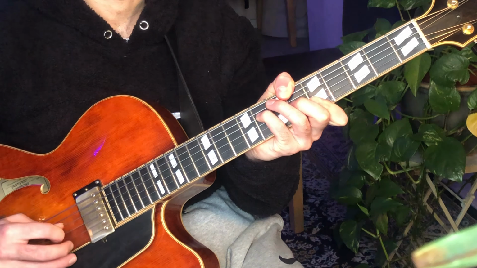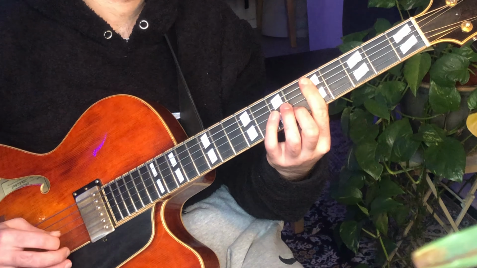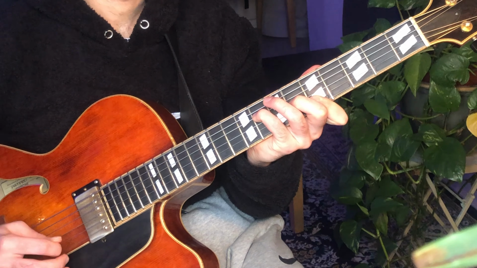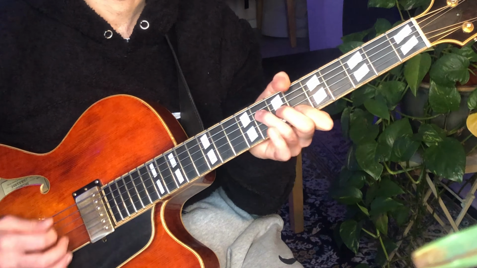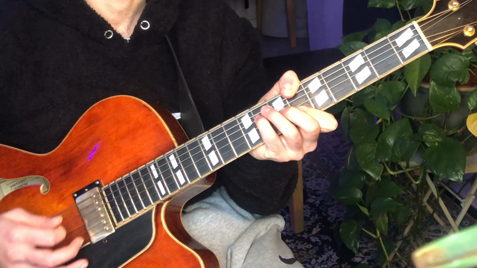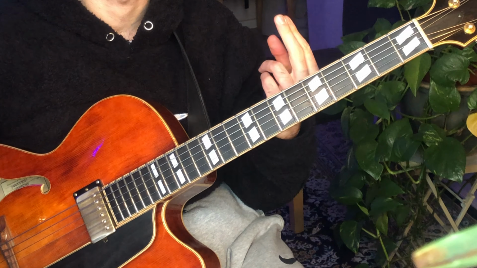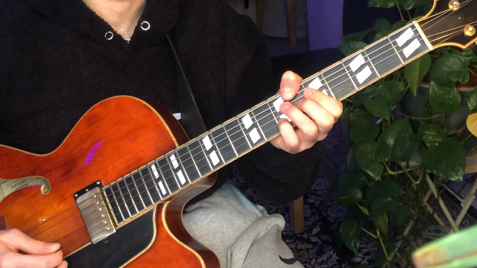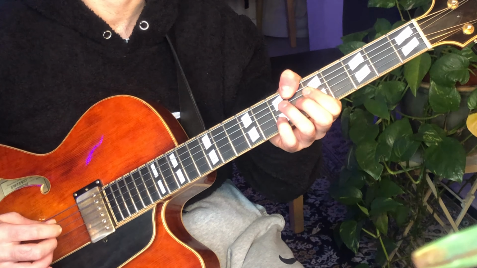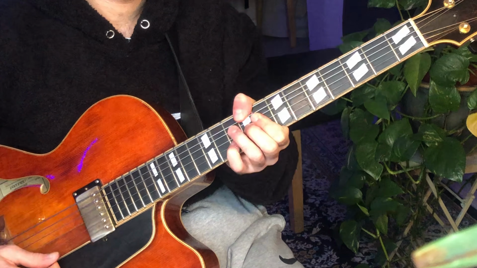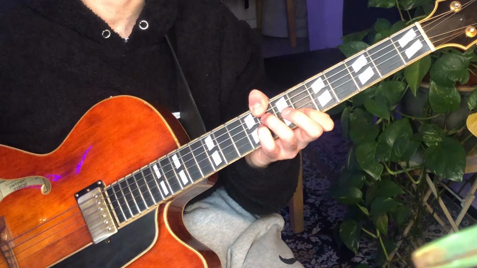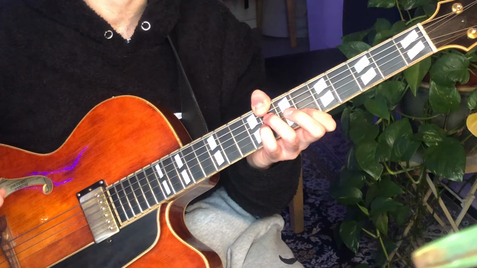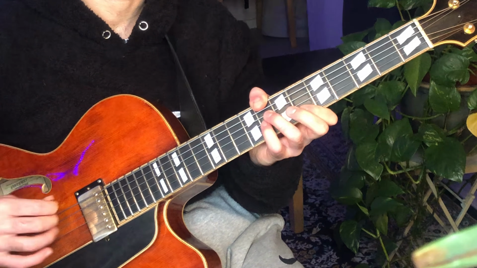You hear it? So it's that one diminished, but they're just using it a minor third up. And that beautifully goes into that C minor, that 2 chord, so beautifully.